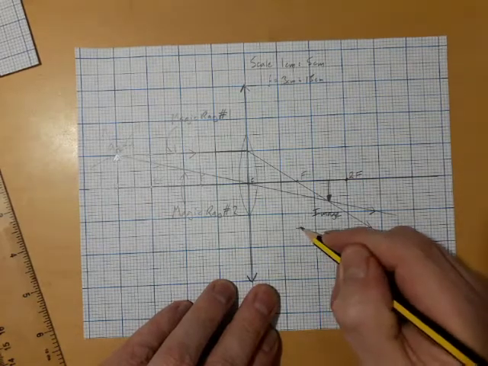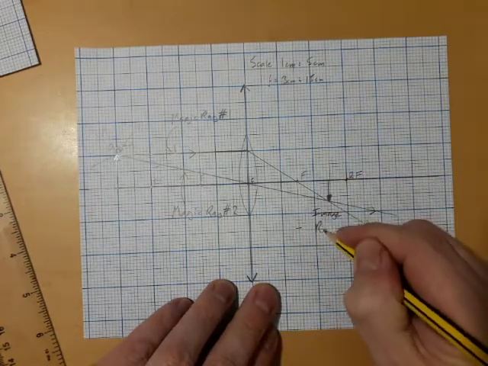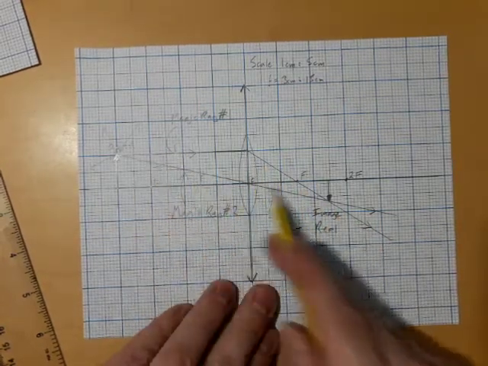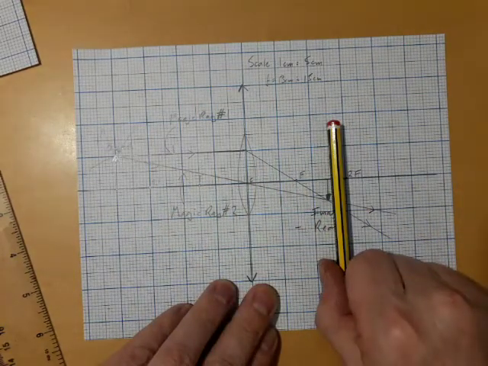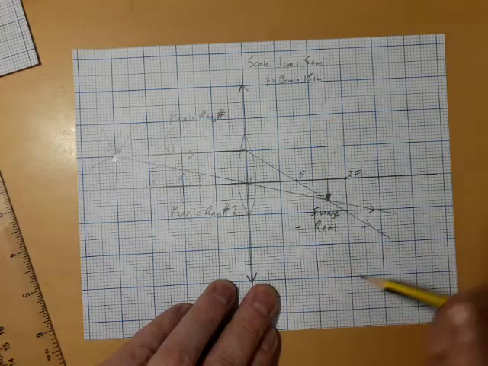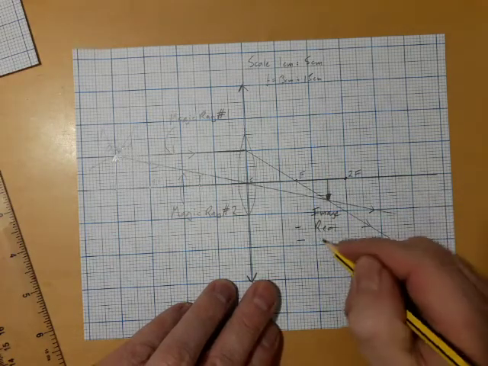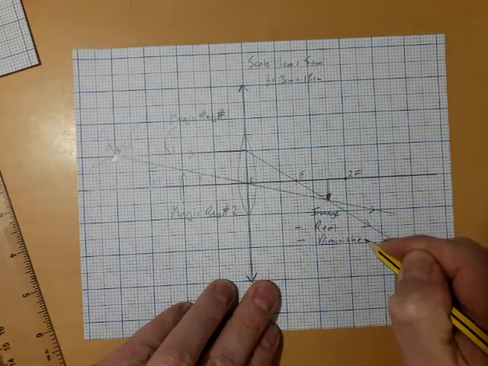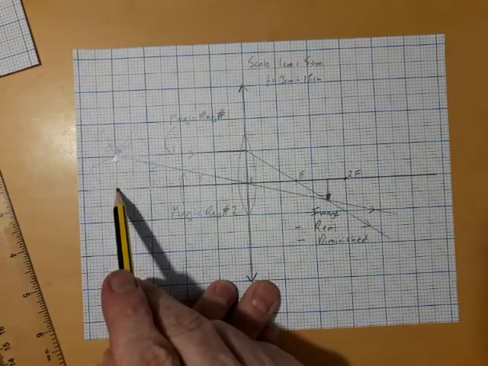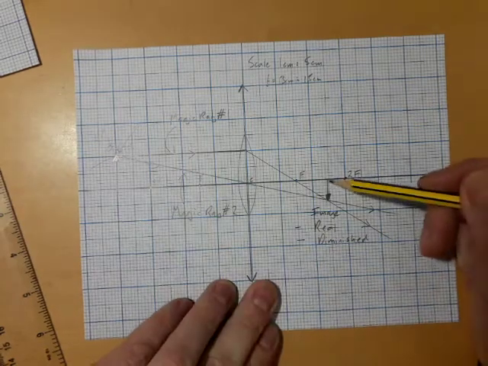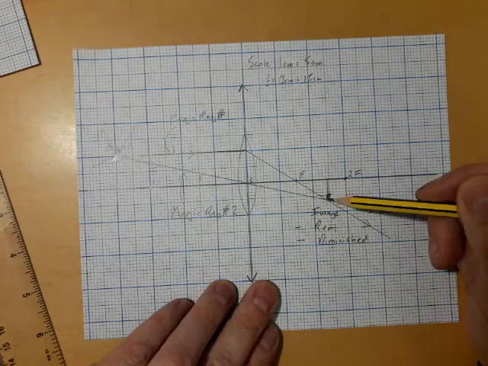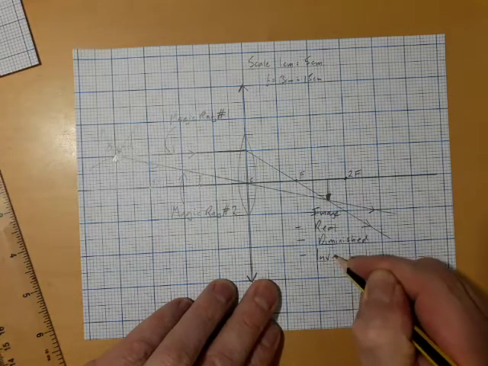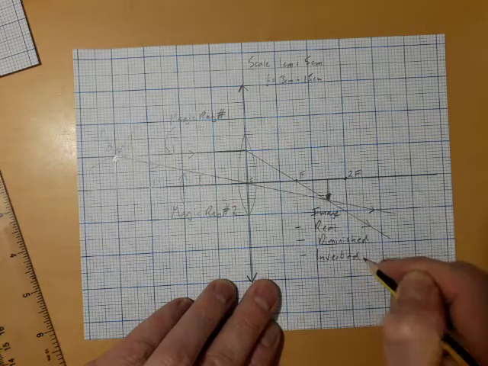The image is real, first of all, because it's formed by rays of light that actually pass through it. And if we place a screen here, we can obtain the image on the screen. The image is diminished because it is smaller than the object. The object height was 2 centimeters. The image height is about 1.2 centimeters. And it is inverted, which is to say upside down.